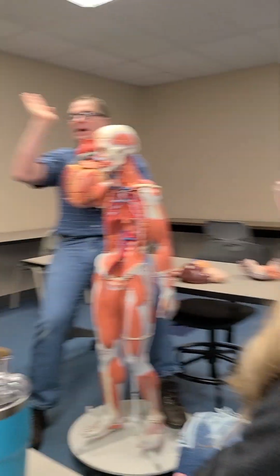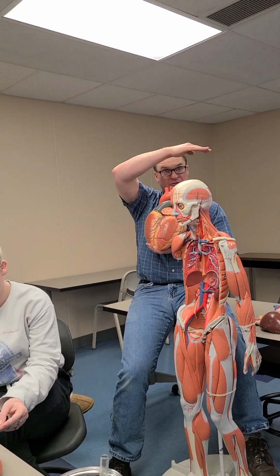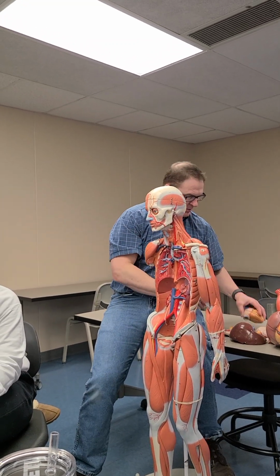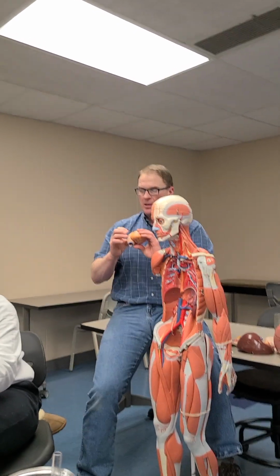Right common carotid and right subclavian. The next one is the left common carotid. The next one will be the left subclavian. Fine. So we have then this same vessel right here. This is the aorta, ascending aorta.